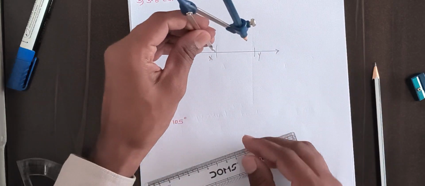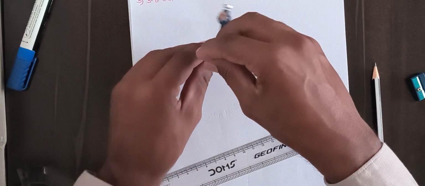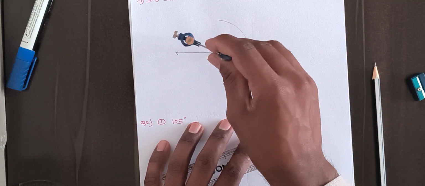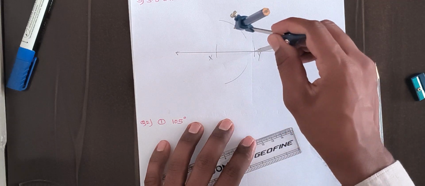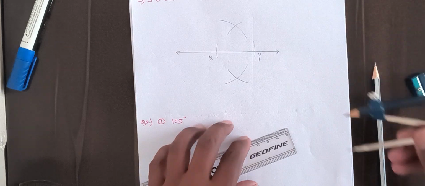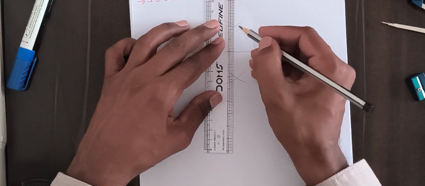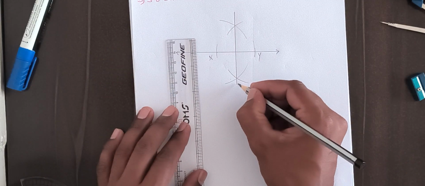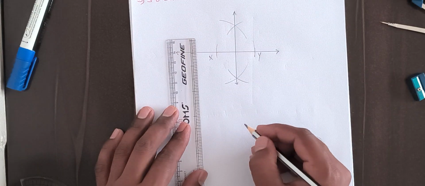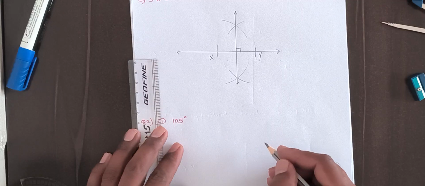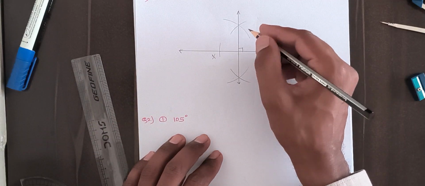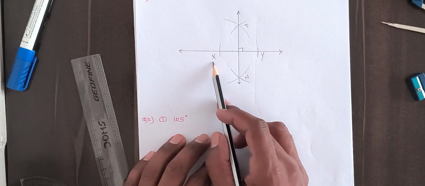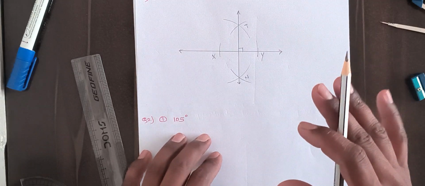There is no restriction. More than half distance from X, upper side one arc, below side one arc, then from Y you need to cross the previous arcs. Now next, we need to join these arcs by a straight line. It is also done. Now for this one also you need to give names. Here a right angle will form. Here also you can give any name, T and N. Now TN is the bisector of segment XY. This first question is done.